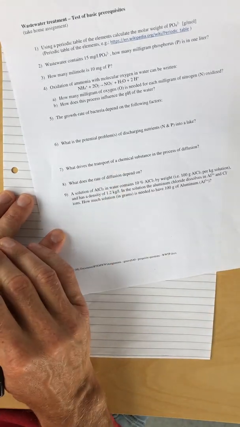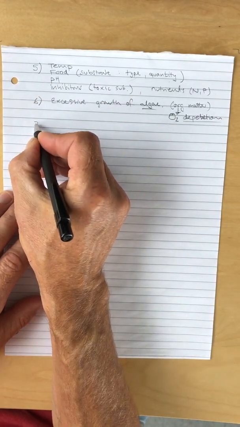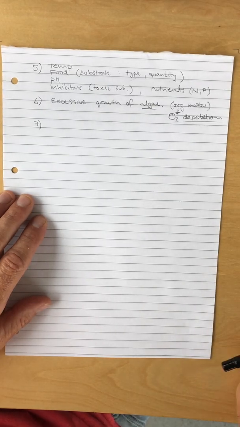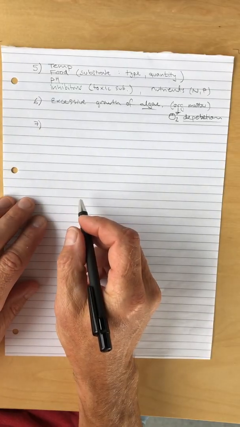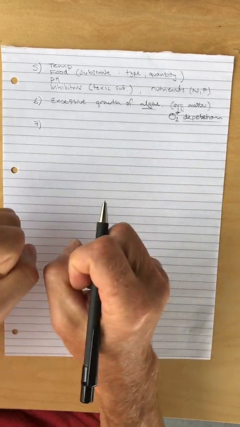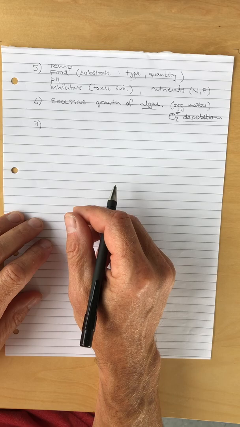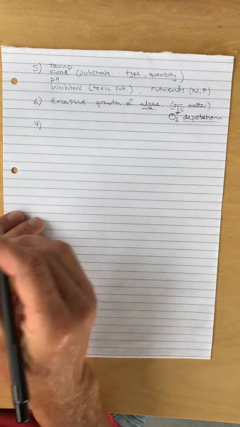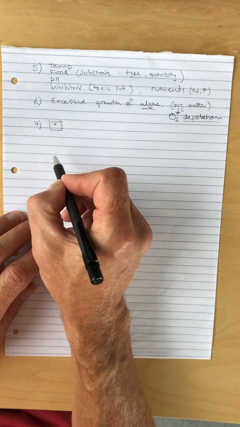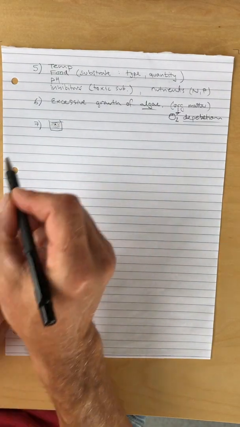Question 7, what drives the transport of a chemical substance in the process of diffusion? Well, diffusion is a molecular process where we see that the substance moves not because of convective transport, but because of small molecular movements where the substance constantly switches place with the neighboring molecule, and it's like if we drop a little bit of color in a glass of water, and if there's no movement in the water, well, the color will slowly get out in the clean part of the water.